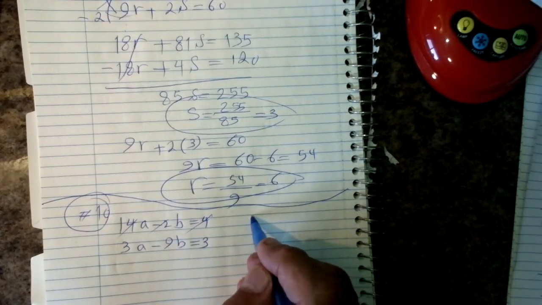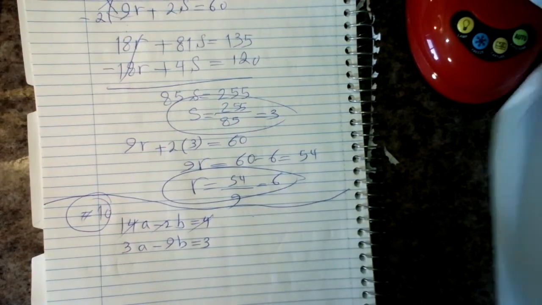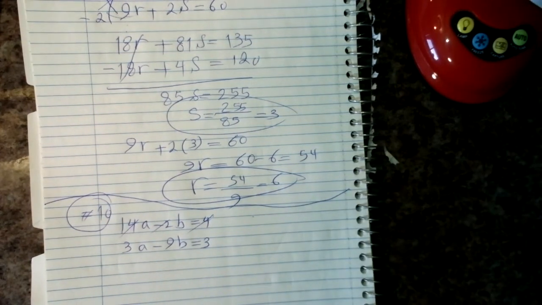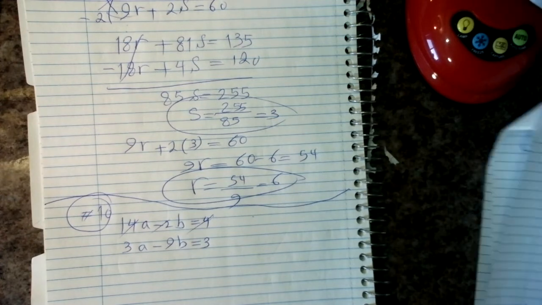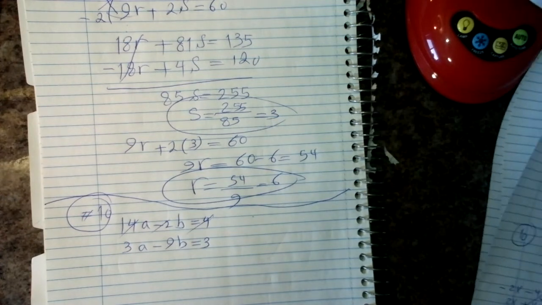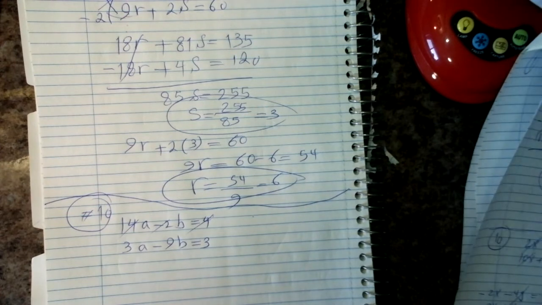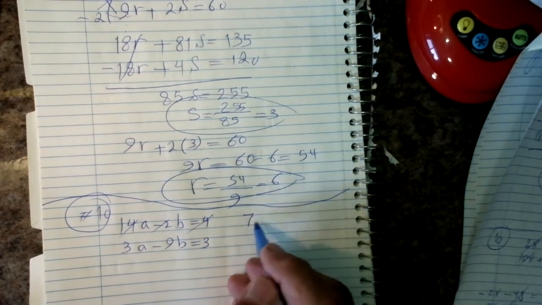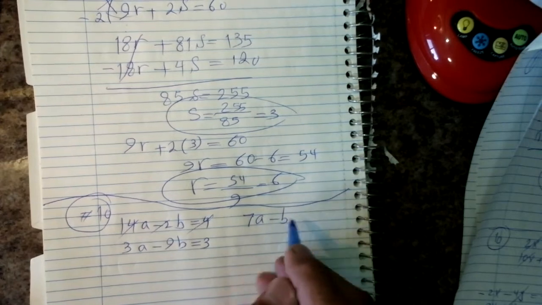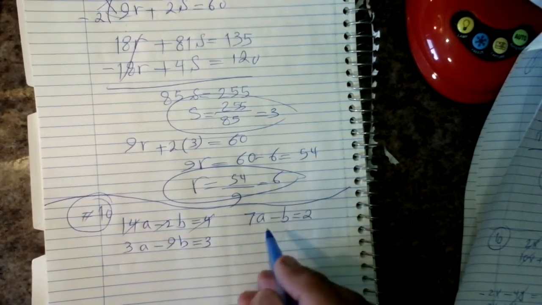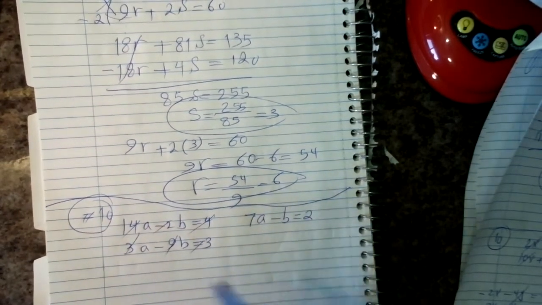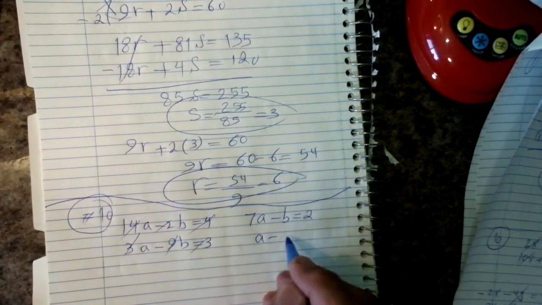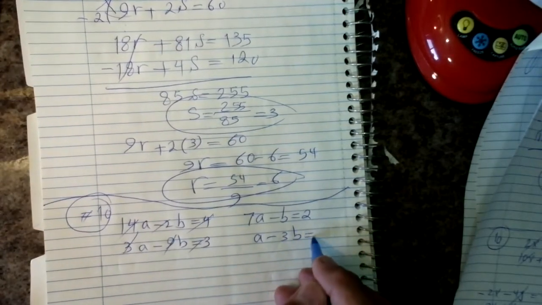So I have 7a minus b equal to 2, and they all are divisible by 3. So is a minus 3b equal to 1?